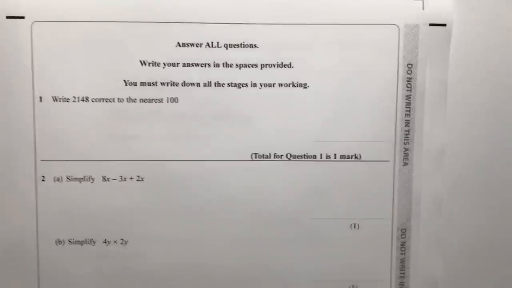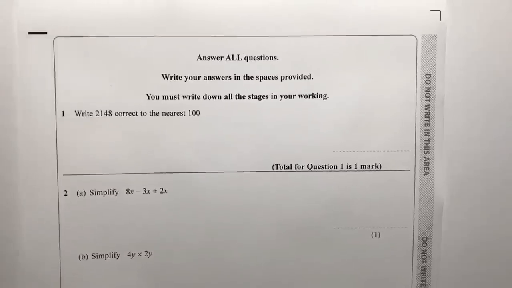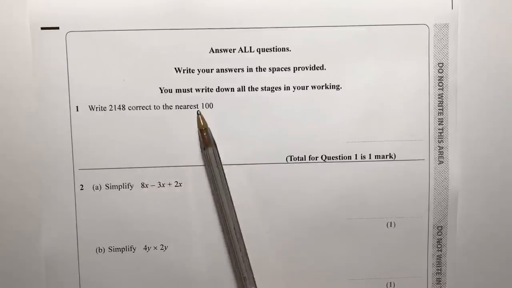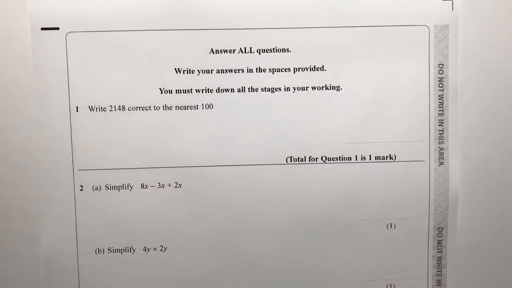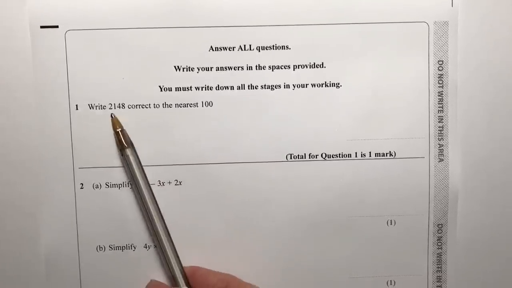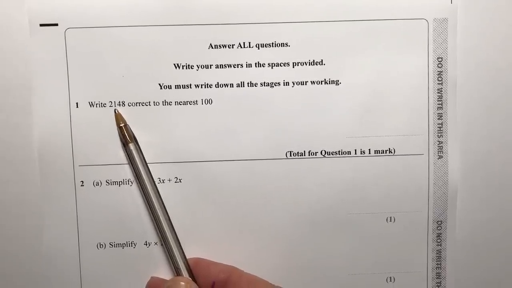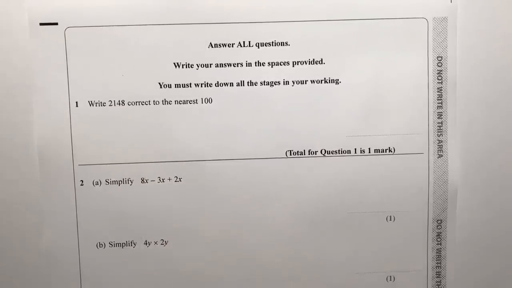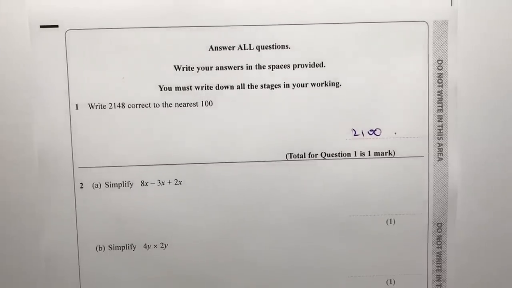Okay, so let's move on then to question number 1. In question number 1 we've got write 2148, correct to the nearest 100. Correct to the nearest 100 means that you look at the 100s column, which is a 1. That's going to stay exactly the same, because the number after that is a 4, so I'm going to leave that as 2100. Okay, on to the next bit.